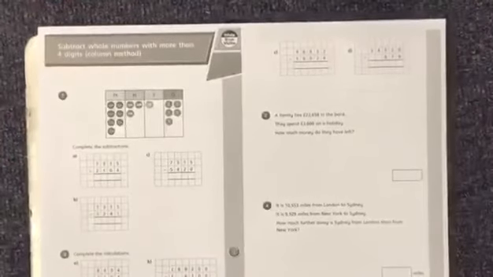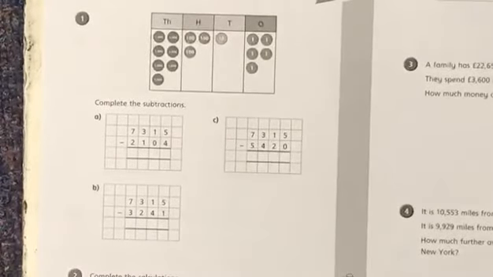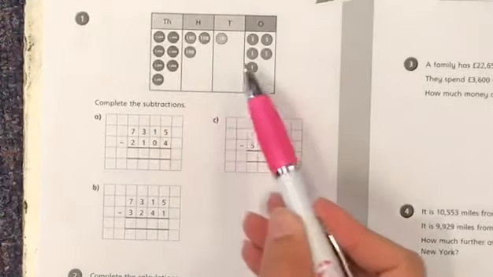Hopefully you can see it on my phone. I'll zoom in. Okay, that's as far as I'm going to be able to go. Hopefully you can see it. The first question says 7,315 take away 2,104. Now for this question, this has actually been shown in a place value chart.